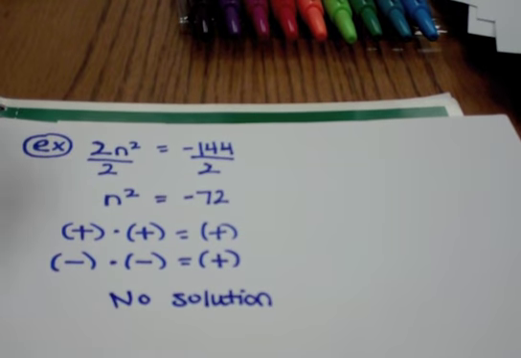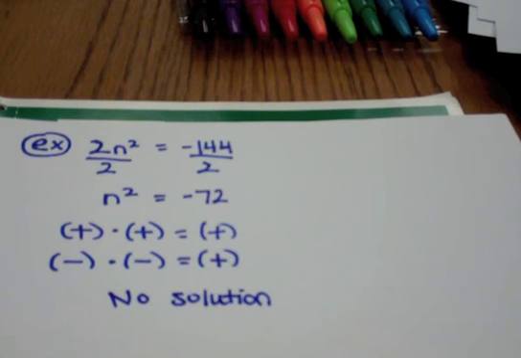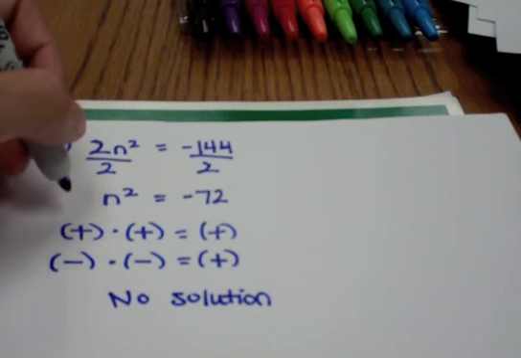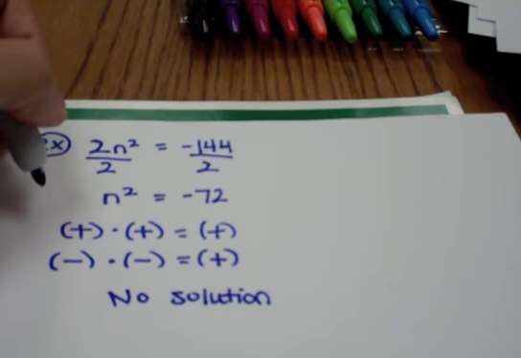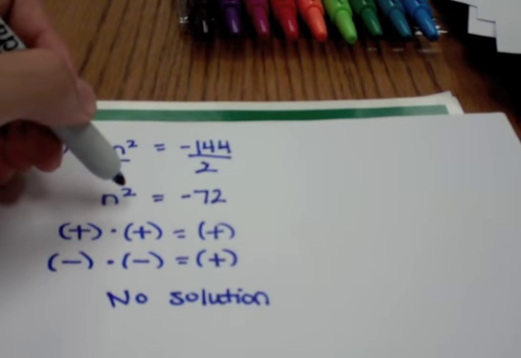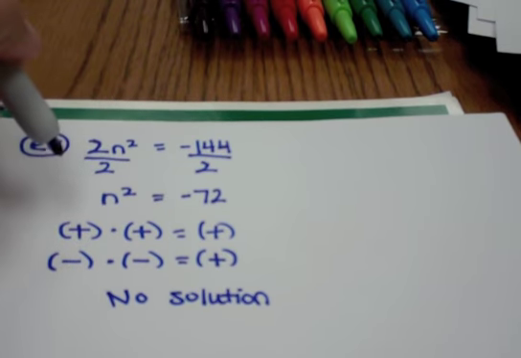You will see these. They like to throw them in there to make sure you're doing your work. They might even say something like n squared equals negative 100 because they want you to focus on the 100 and just focus on the 10. But just remember, you cannot have a squared value be negative. So look out for that when you do your homework.